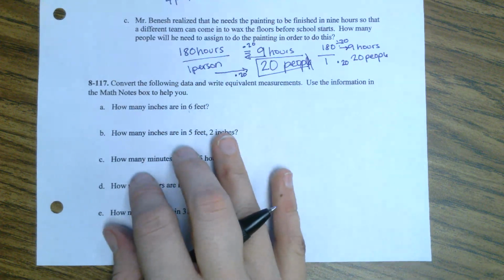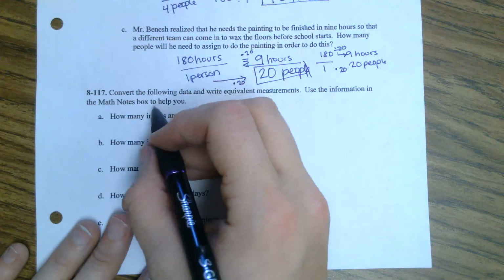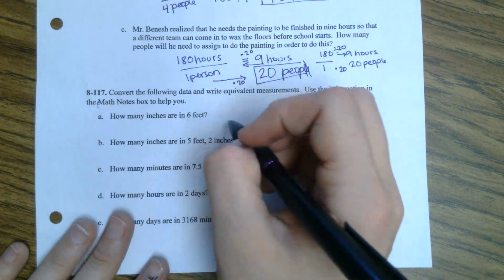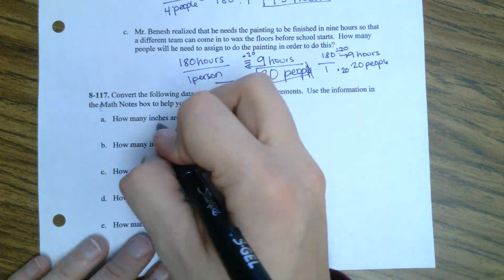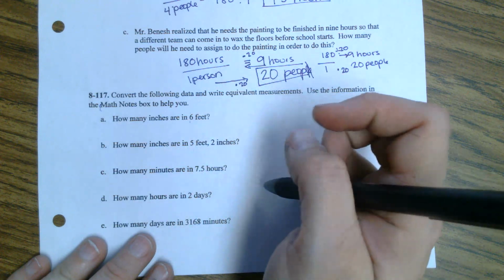Okay, problem number 117, convert the following data and write equivalent measurements. Use the information in the math notes box to help you. You don't have the math notes box at home, but it is conversion. These are ones we should know. We should know that there are 12 inches in a foot, 60 minutes in an hour, 24 hours in a day.